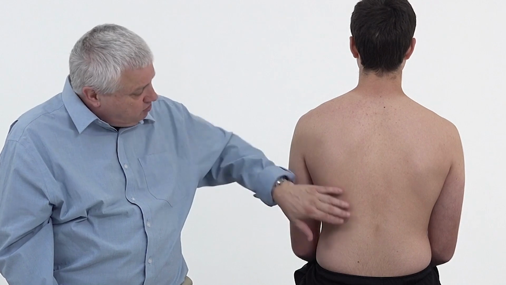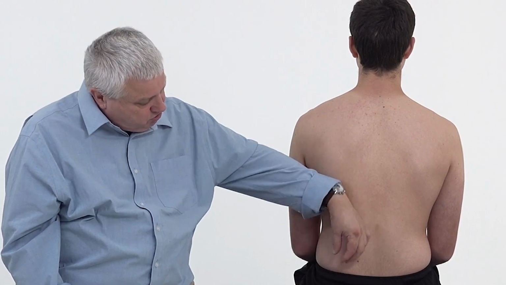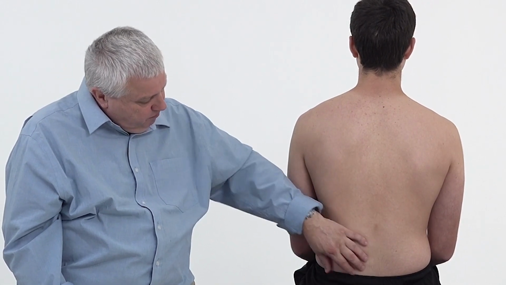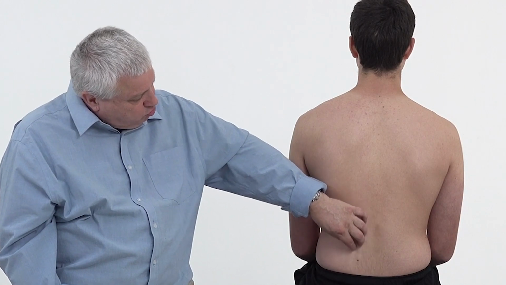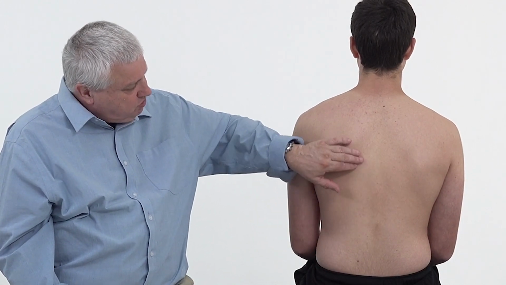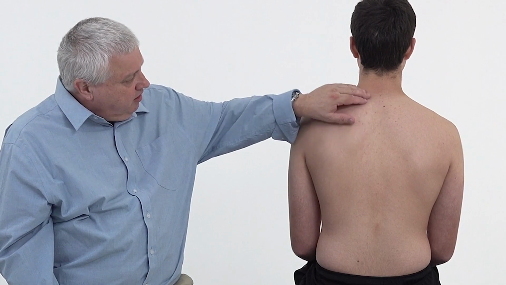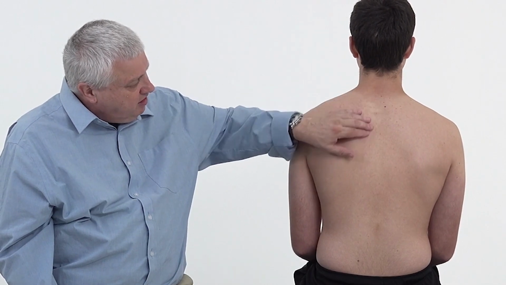So as you can see, we've got this thoracolumbar fascia with the ilium and the sacrum, and then the muscles are travelling up here, attaching into the ribs and the thoracic transverse processes and the spinous processes of the thoracic and cervical spine.